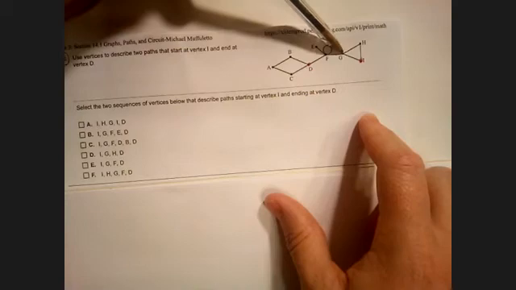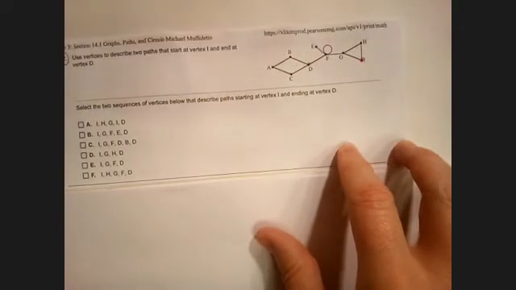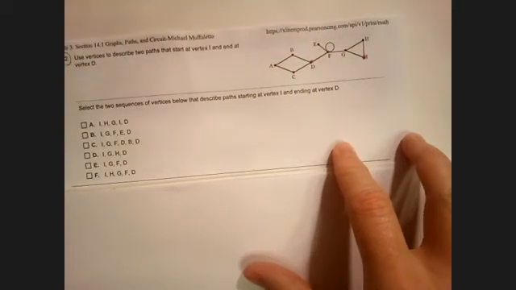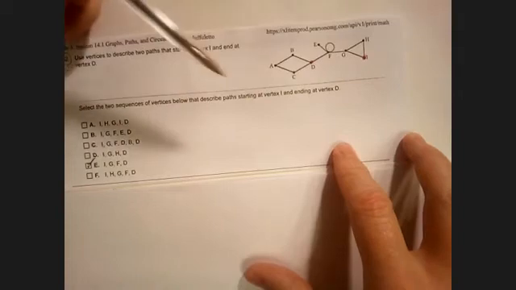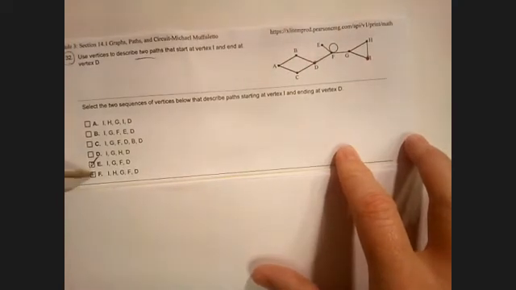Part option D, I, G, H, D. That doesn't make sense. You can't skip over. And then looks like I'm running out of options. I, G, F, D. All right, that one's good. Let's see about F. It does say 2, so I'm guessing that one's got to be it. I, H, G, F, D. Okay, those are our 2.